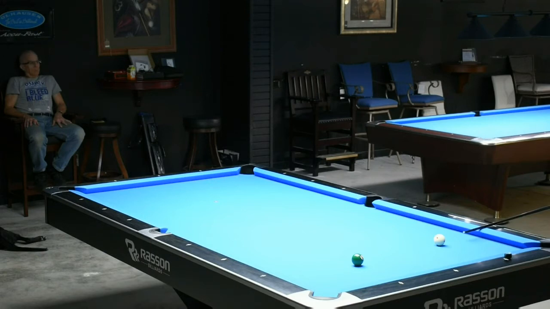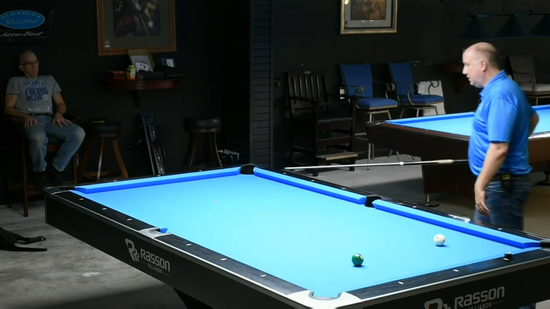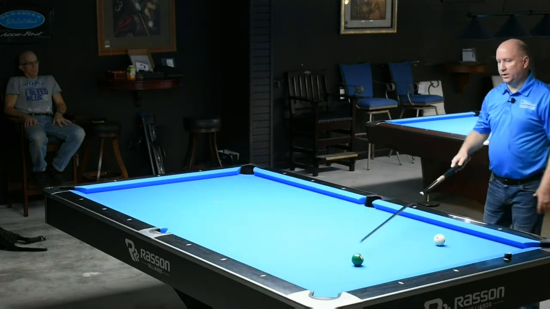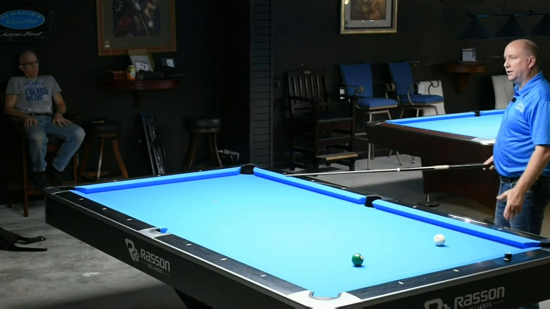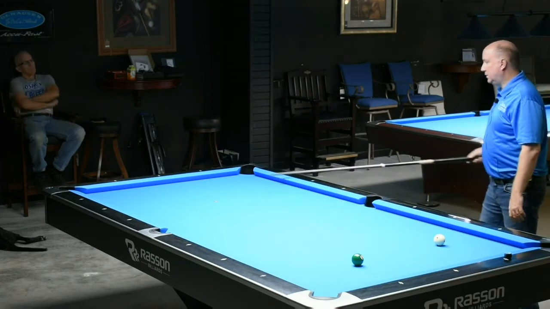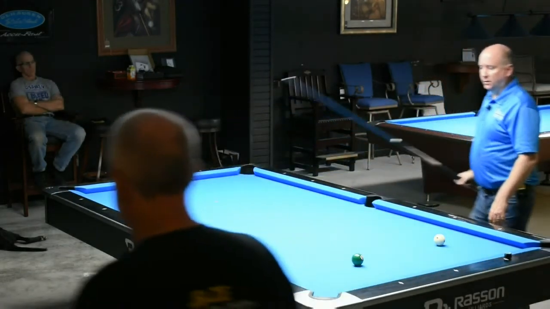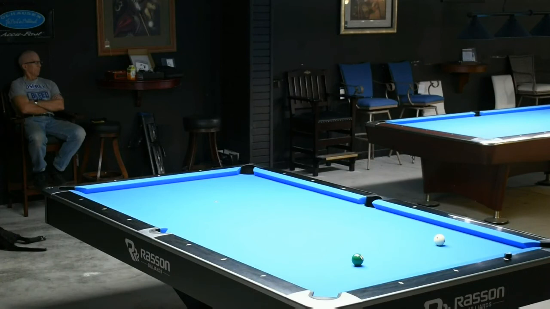back down the table. If I had to go all the way around the table? Yeah, so if I had to go all the way around the table, I would actually want to hit this rail. Because when the cue ball hits opposite rails like that, it kills all the English. So if I hit here and here, it's going to kind of come in this way and die down over here somewhere. It'll never get all the way back up table.